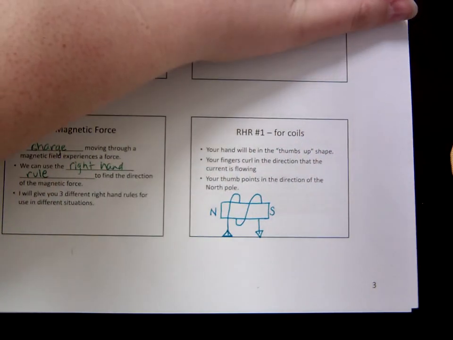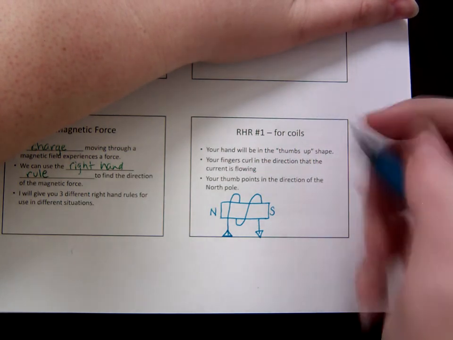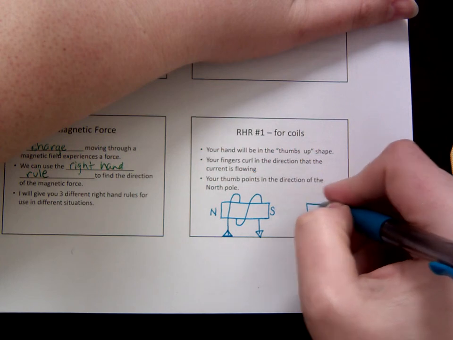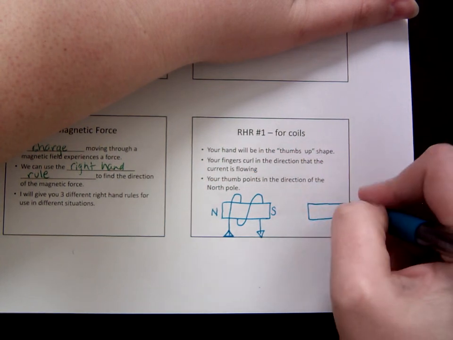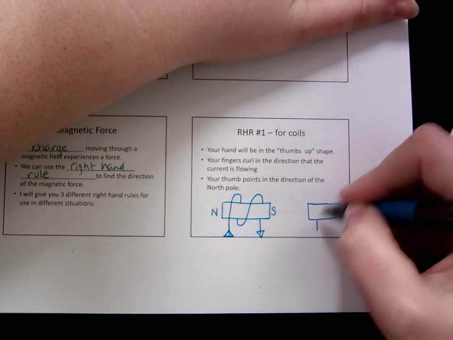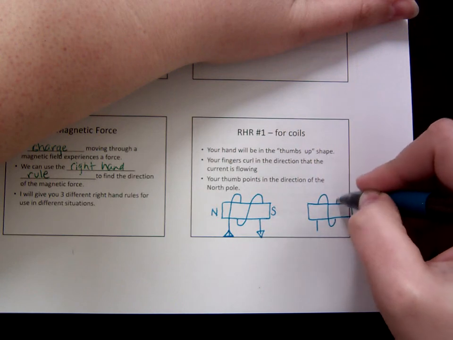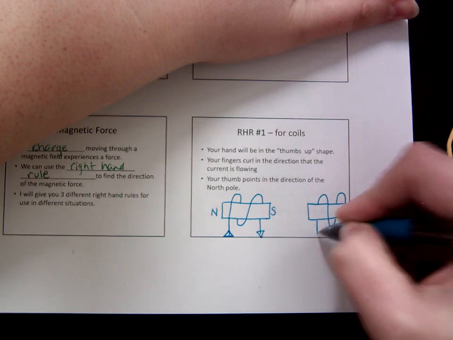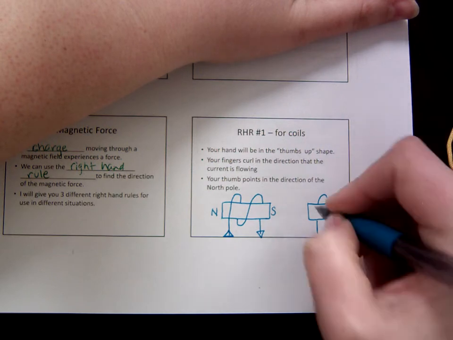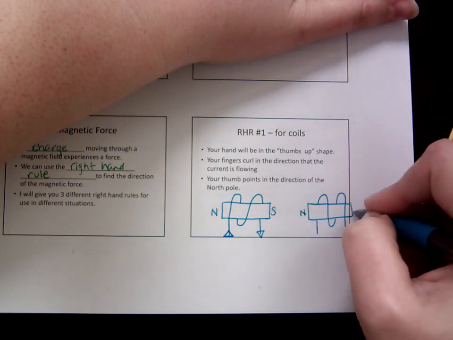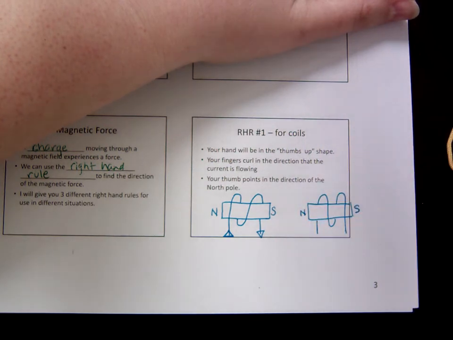You can also go the other way. So let me draw another example here. Let's say that you know this side is the north pole and this side is my south pole.